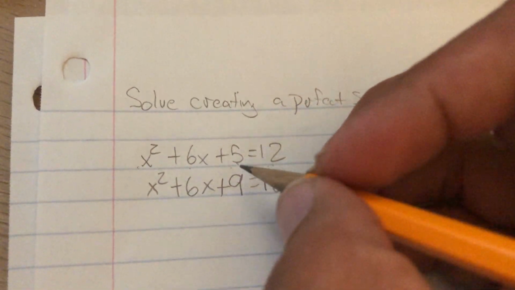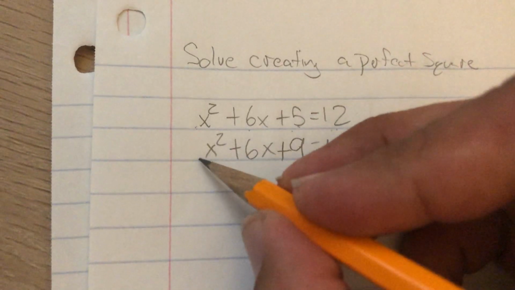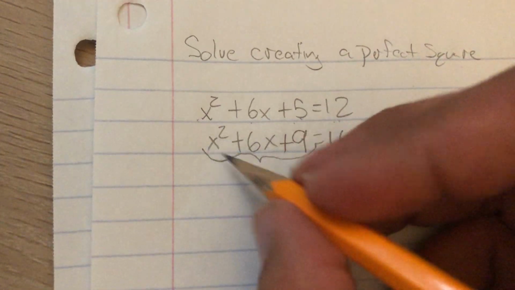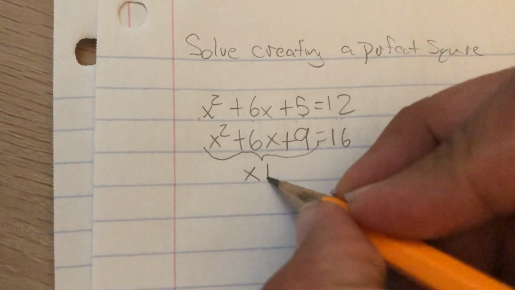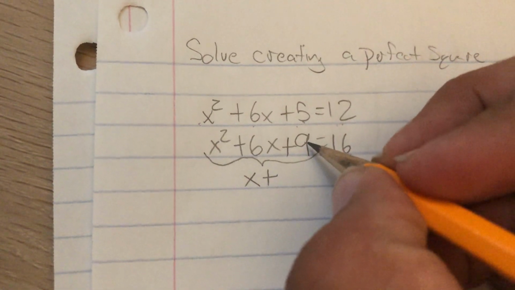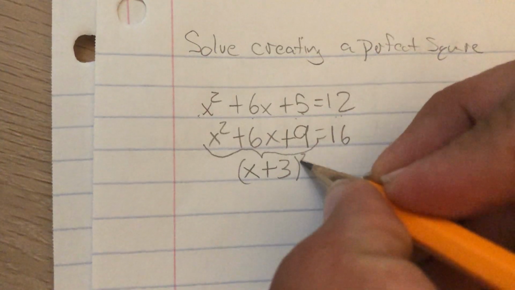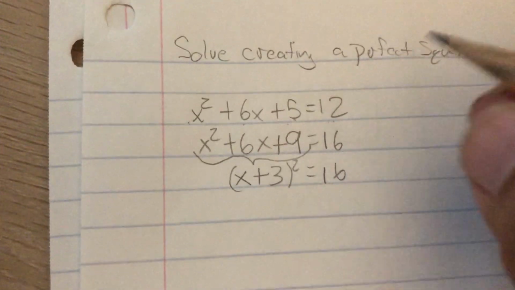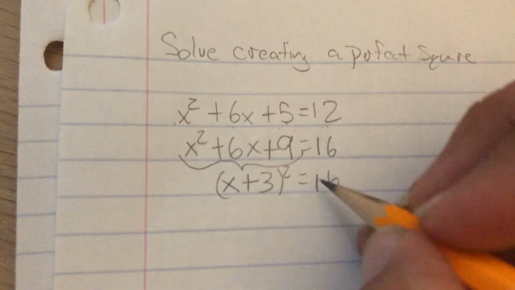to this side. Now that I know I have a perfect square here, I can do the shortcut for a perfect square, which is square root the front. Repeat this sign. Square root the back. And now I have my perfect square equals 16. Now I have to solve for x. So I'm going to square root both sides.